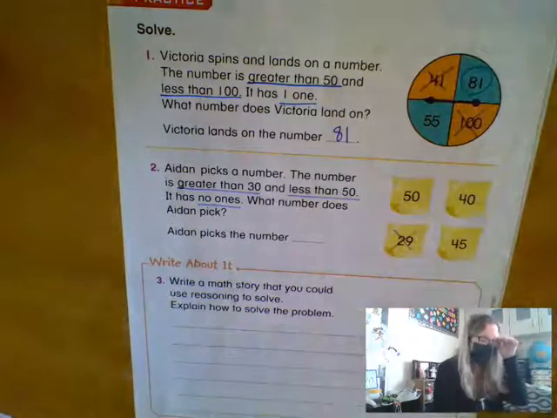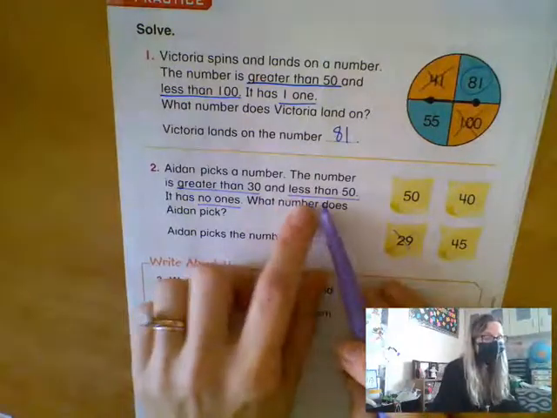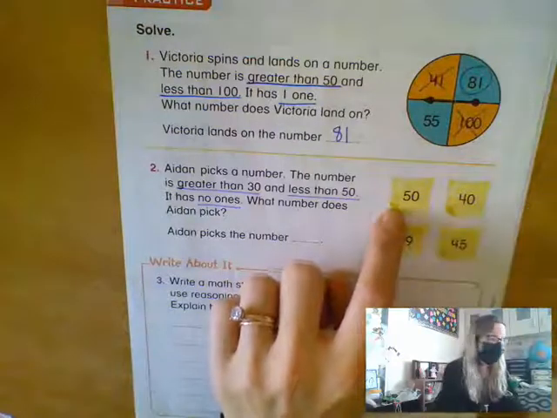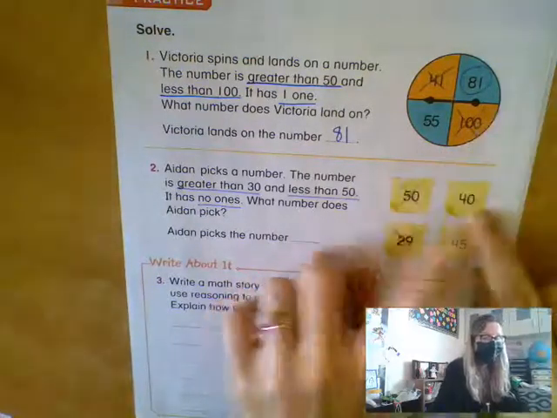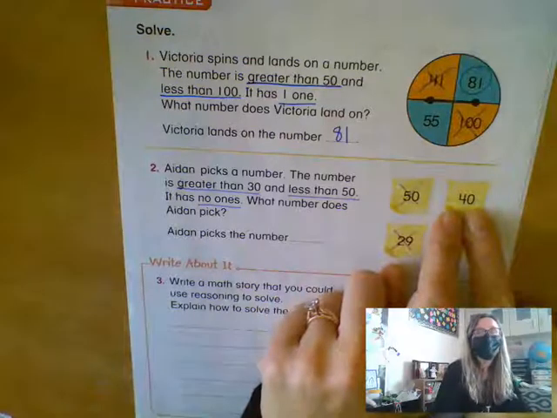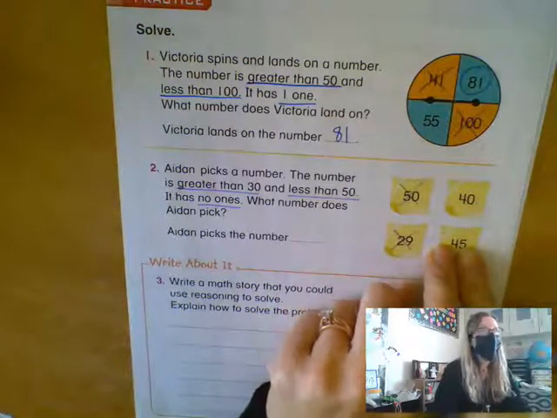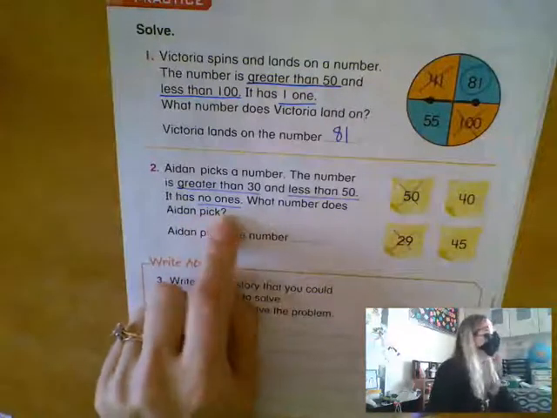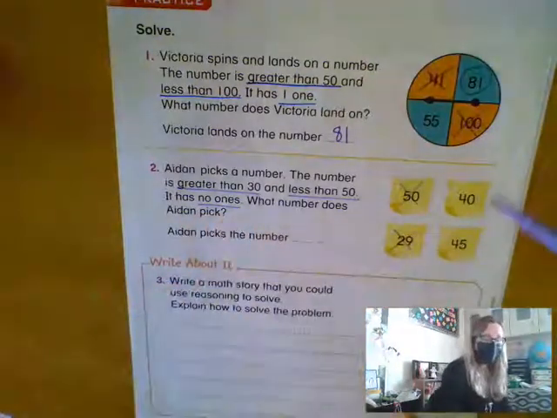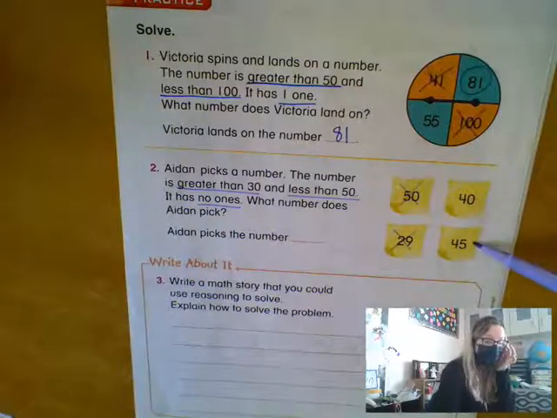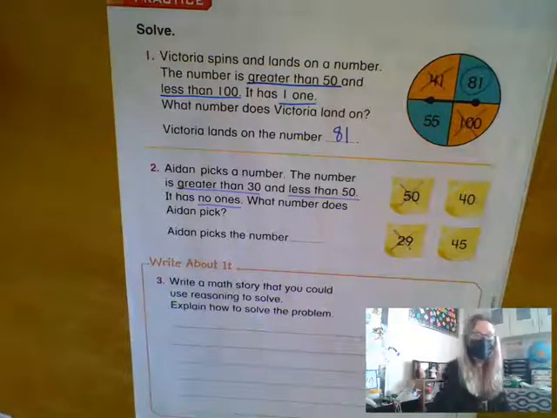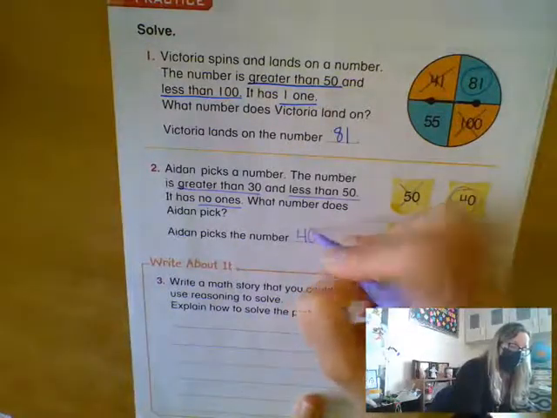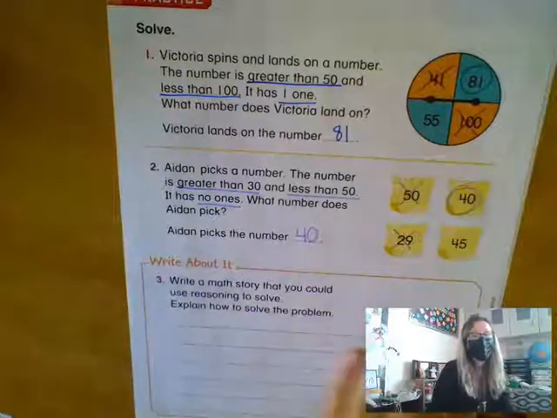Yes. Okay. Our next clue says it's less than 50. Is 50 less than 50? No, so it can't be 50. Is 40 less than 50? Yeah. Is 45 less than 50? Yes. Now our last clue says it has no ones. So Faith, looking at 40 and 45, which one has no ones? 40. So Aiden must have picked the number 40.